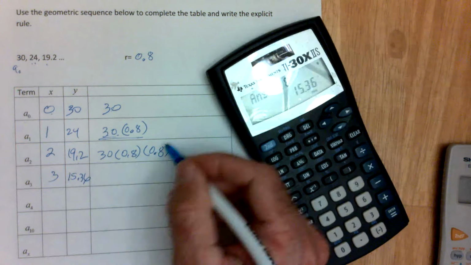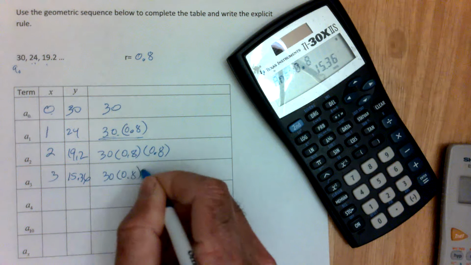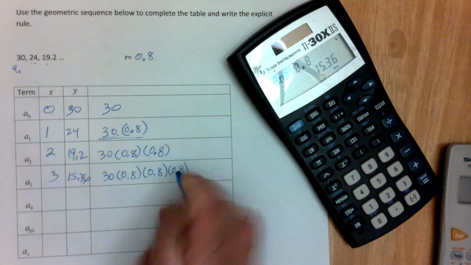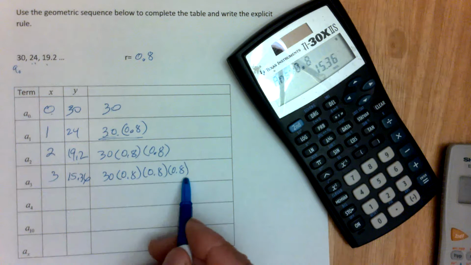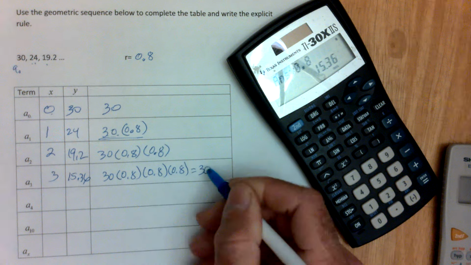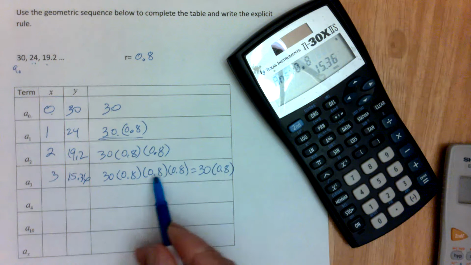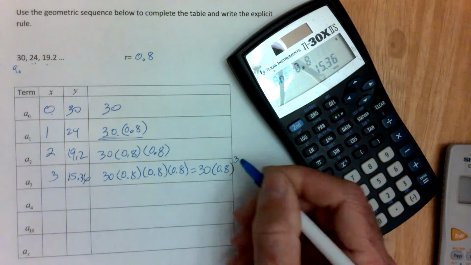So we should be able to see a pattern already. As soon as you see what the pattern is, you can stop writing this out like that. So this is going to be 30 times 0.8, and then how many of these? How many 0.8s? 3.